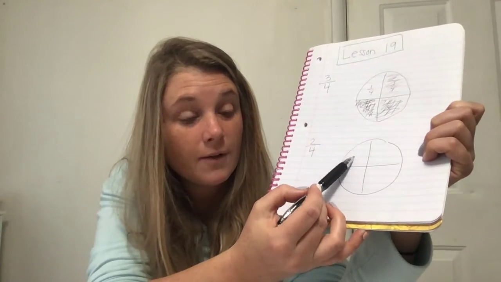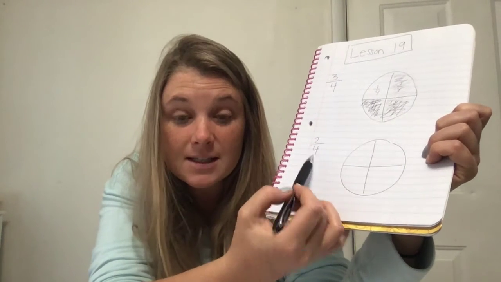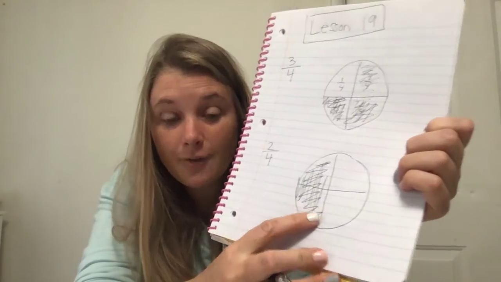What is our top number? 2. So this is 1/4, this is 1/4, and this is saying 2 pieces. So how many are we going to color in? 2. Two of our 4 pieces, right?